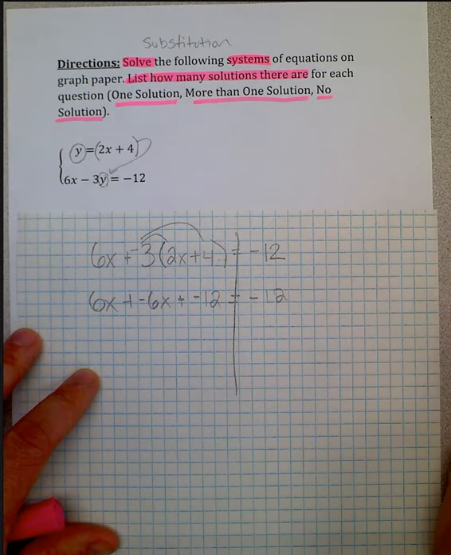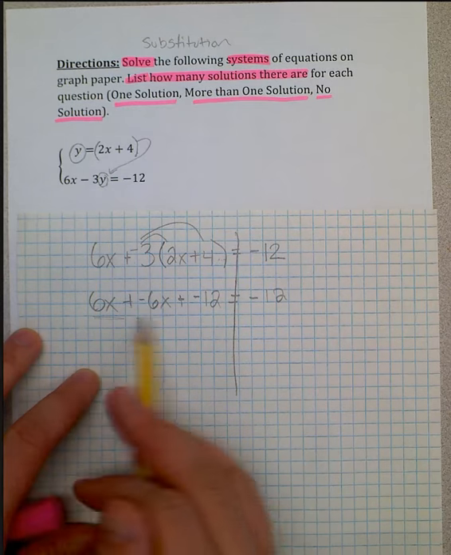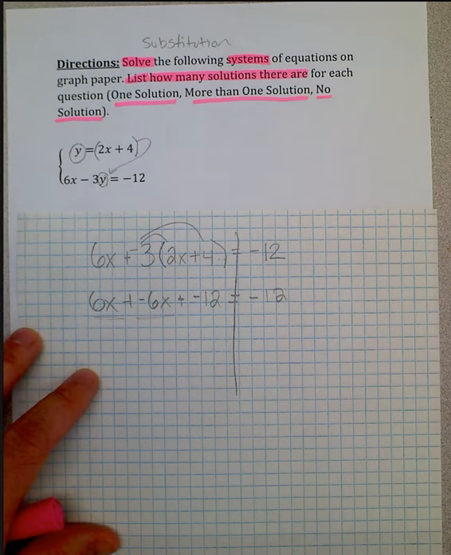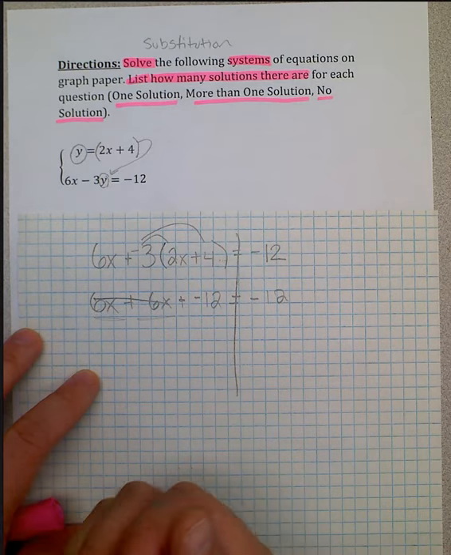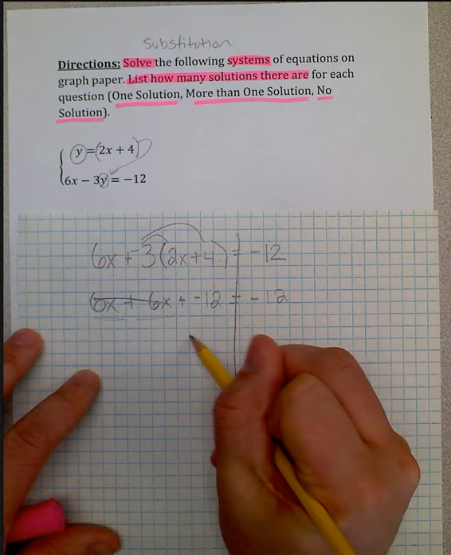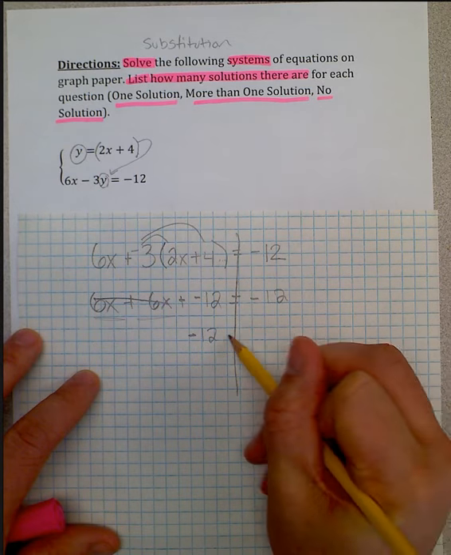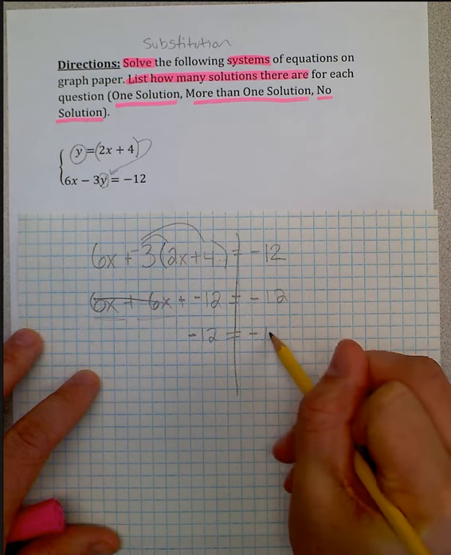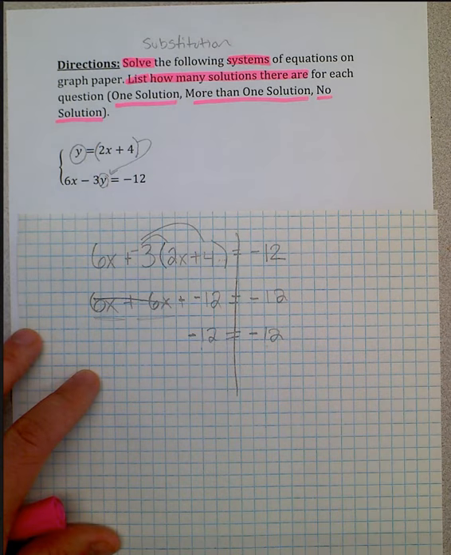And now I'm going to combine like terms on the left side. I see 6x and negative 6x. And if I combine those, something weird happens. They actually go away. I get 0x, and 0 times anything is just 0, so I don't need to write it. And now I'm going to bring down my plus negative 12, equals, and on the right side, I still have a negative 12. Negative 12 equals negative 12.